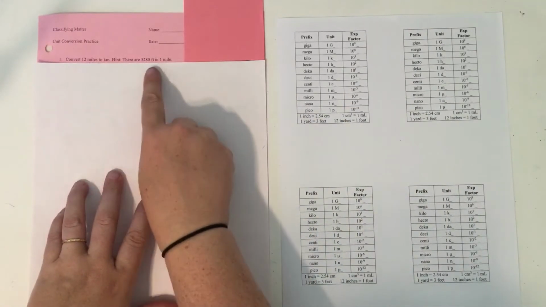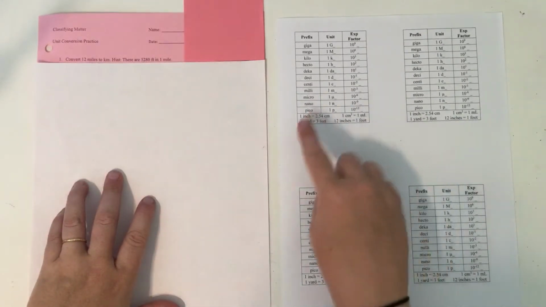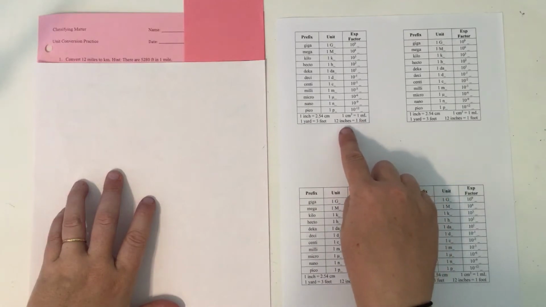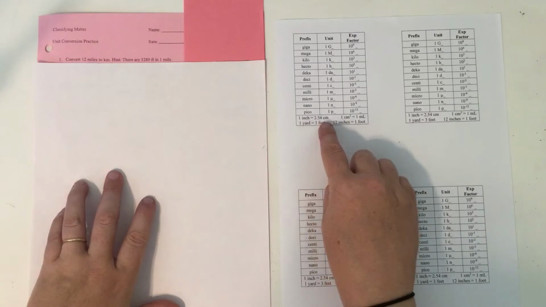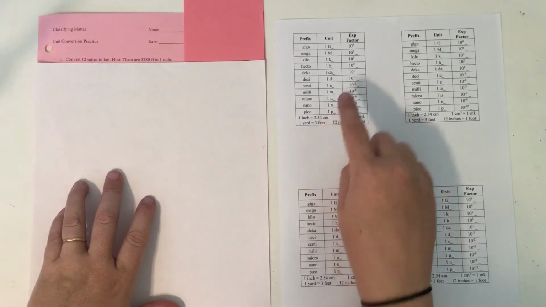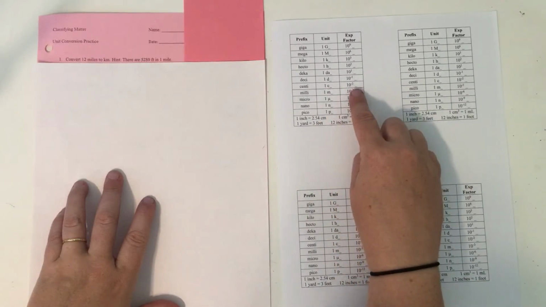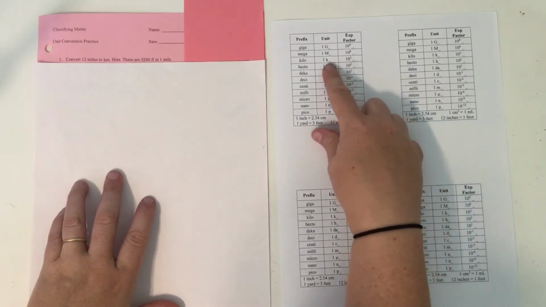So miles to feet, and then over here, feet can go to inches. And that's important because we know the exact equality between inches and centimeters, which now lets us get into our metric system. Centimeters can then go to our base unit of meters, and then meters can go back to the prefix of kilometers.